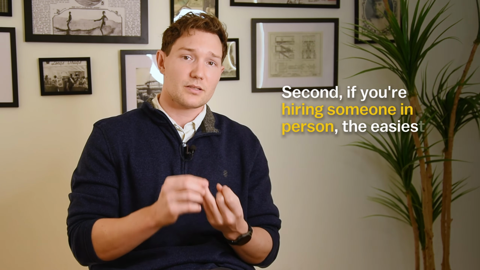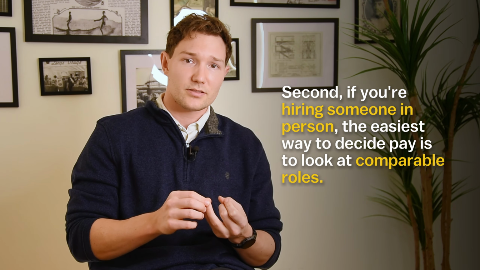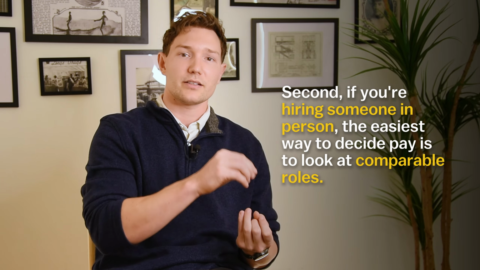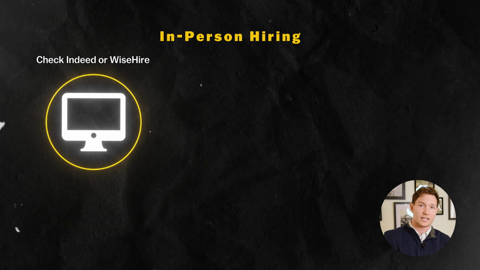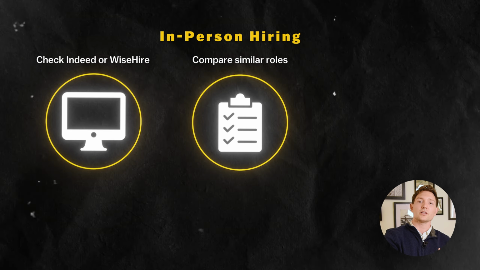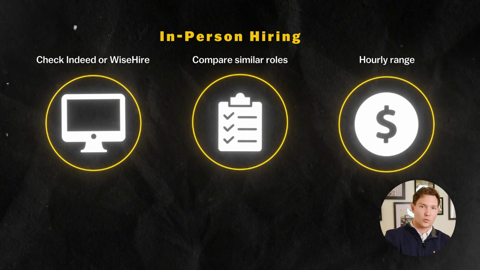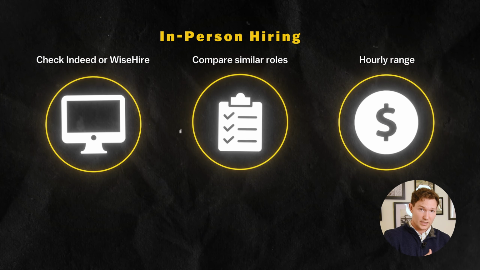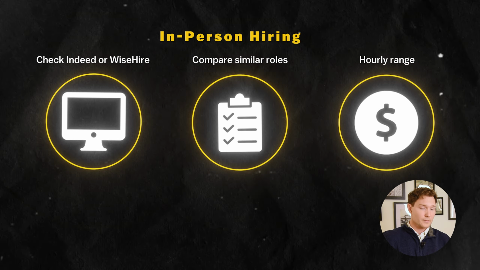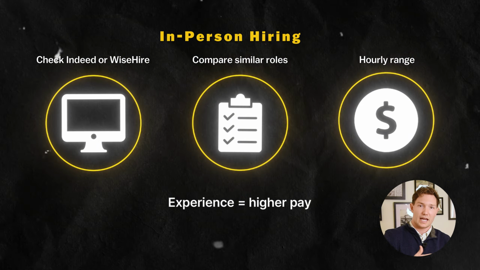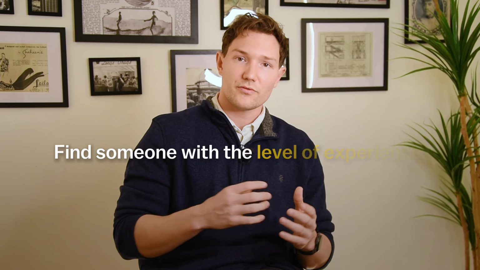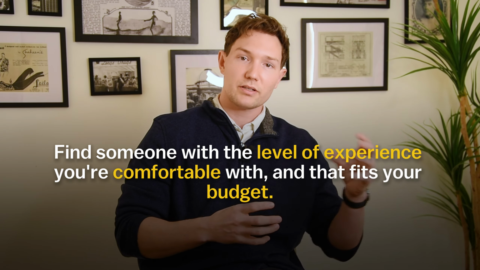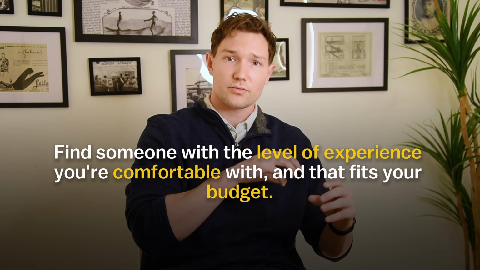Secondarily, if you're hiring somebody in person, the easiest way to determine how much to pay is to look at competitive jobs. So go to either Indeed or Wise Hire and find out what similar jobs pay. If they're in an admin role, what do admin roles pay in your state? Is it $12? Is it $15? Is it $20? Is it $30 an hour? And just know the more experience they have, the more they're going to want to get paid. So find someone that has an experience level that you're satisfied with that also meets your budget.